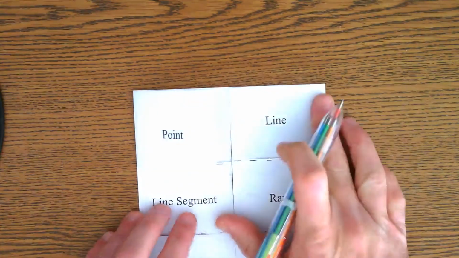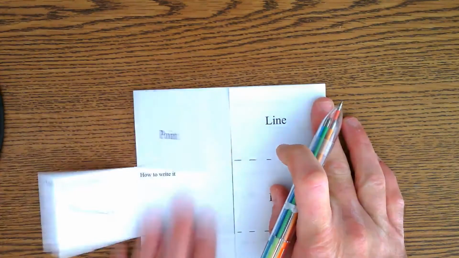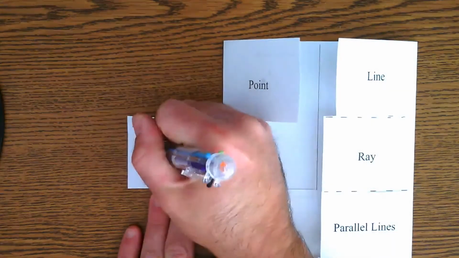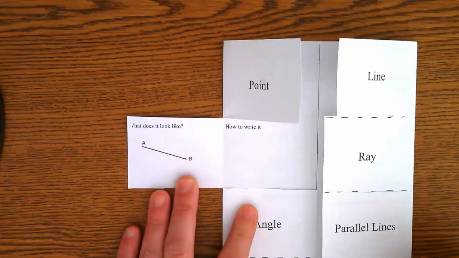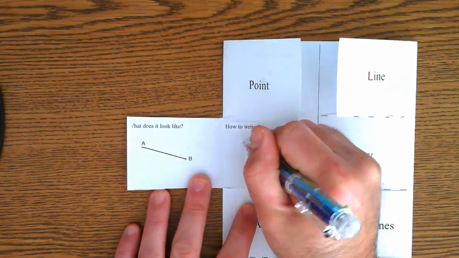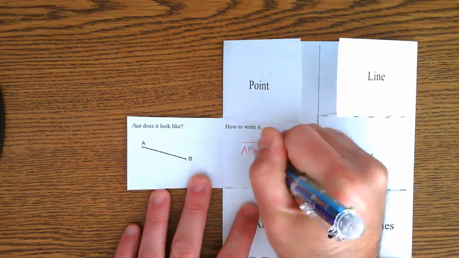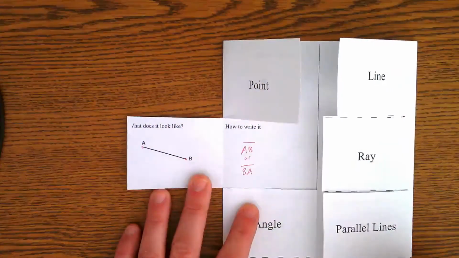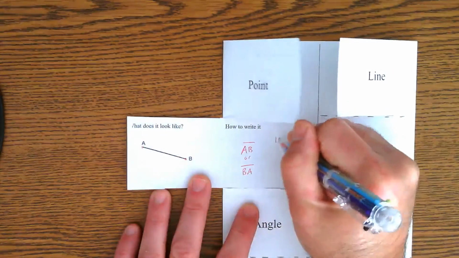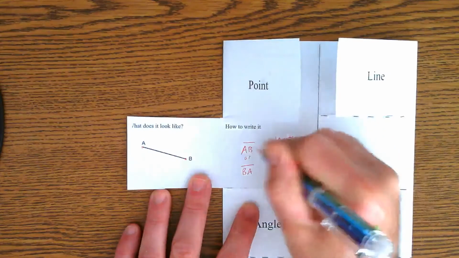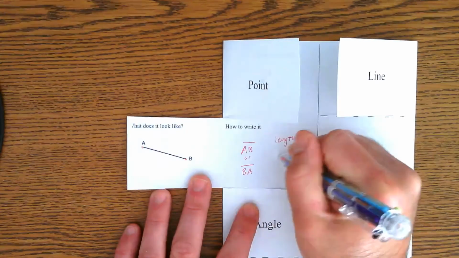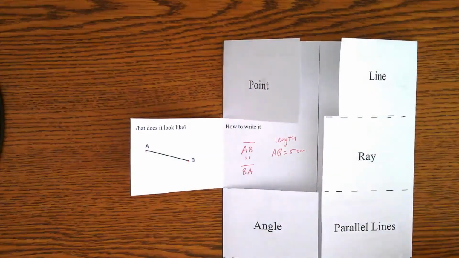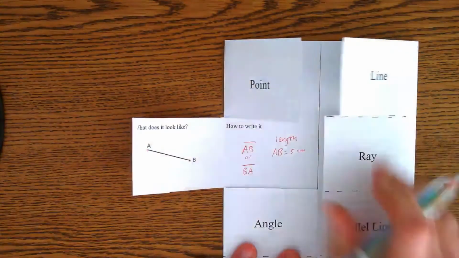Now line segment is where there aren't any arrows, so you might see points at either end, or the points are just those A and B. How we write it is line segment AB or line segment BA. The order doesn't matter here. Now, if we're referencing the length of the line segment, we typically don't put the line segment indicator above the letters. We just say AB is 5 centimeters or something like that. So with length, you're not going to see that bar above.